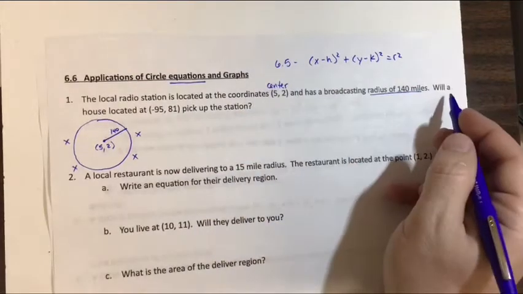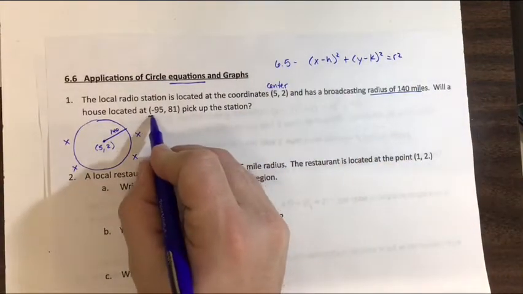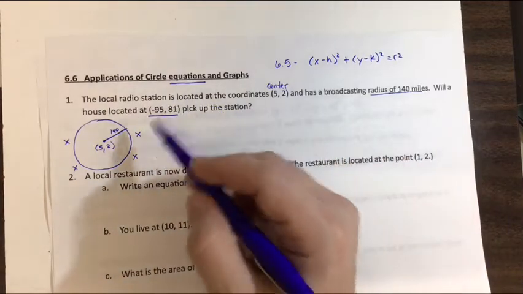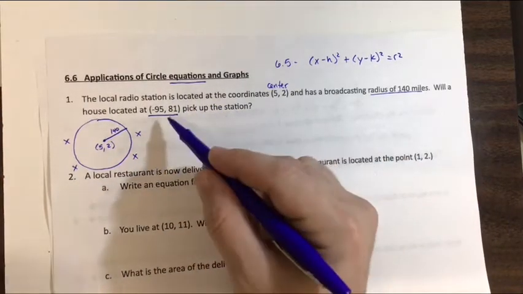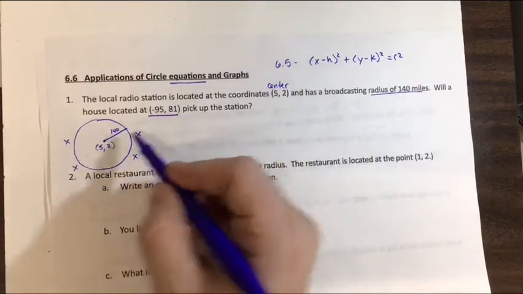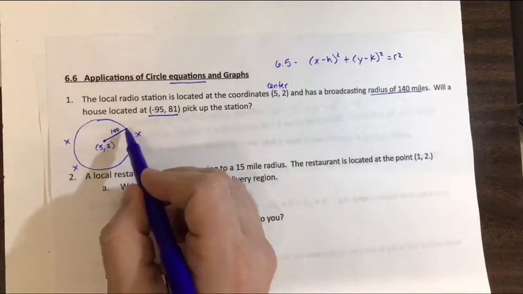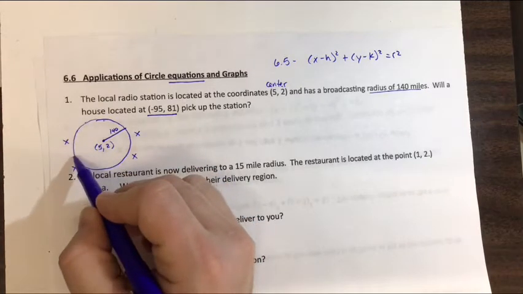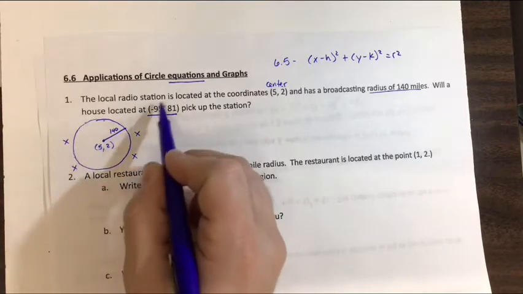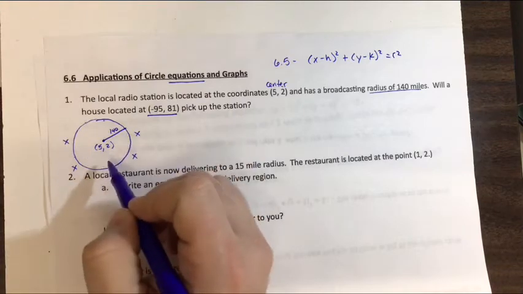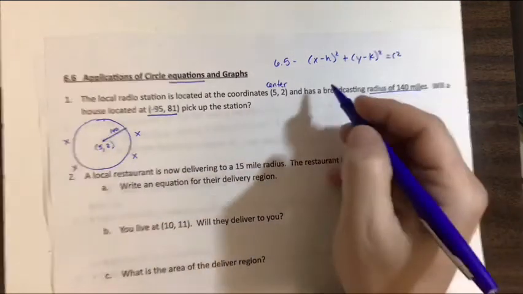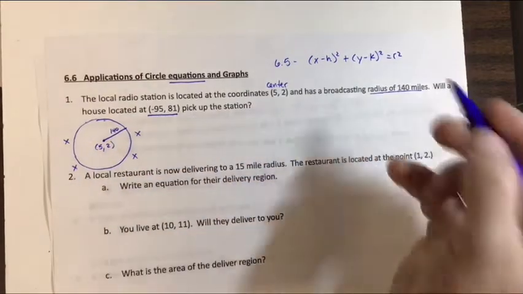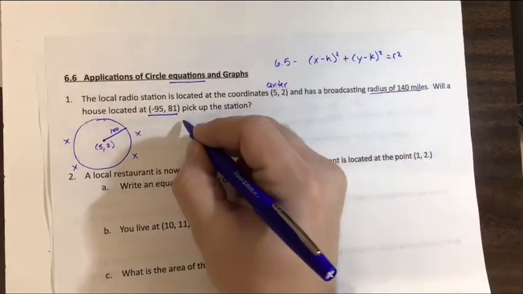And so we have a situation where there's a house located at negative 95, 81. And the question is, will we pick up that station? What that means is, is this house located inside this circle, or at least on the circle? Any point exactly on the circle or inside would be in that broadcast radius. So we're going to use our equation for this circle to answer the question. First we need to write the equation of that circle.